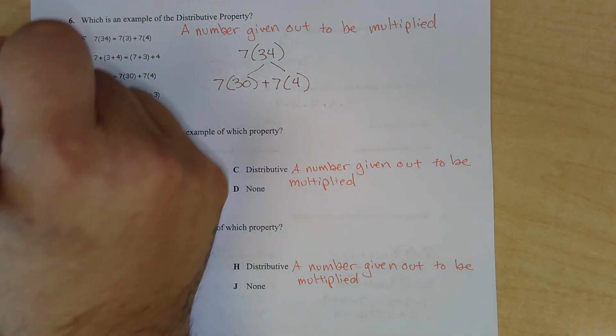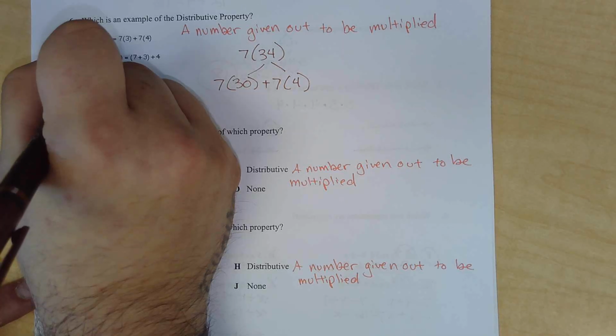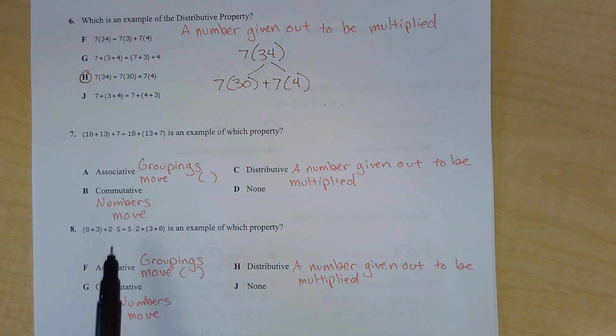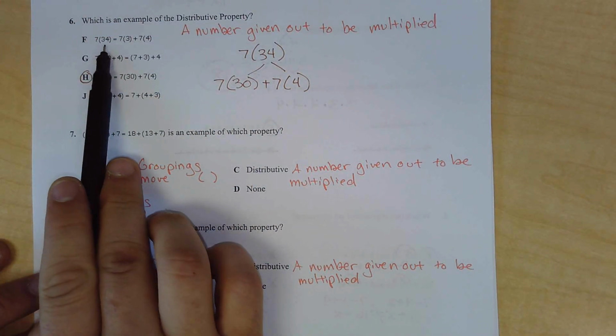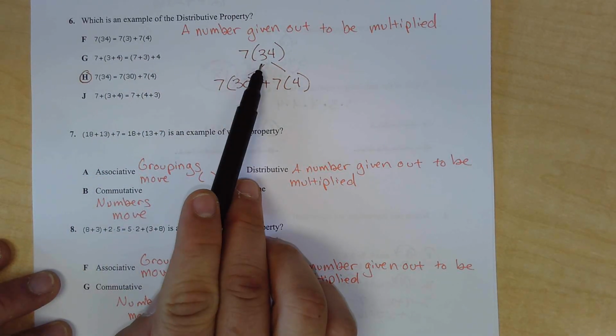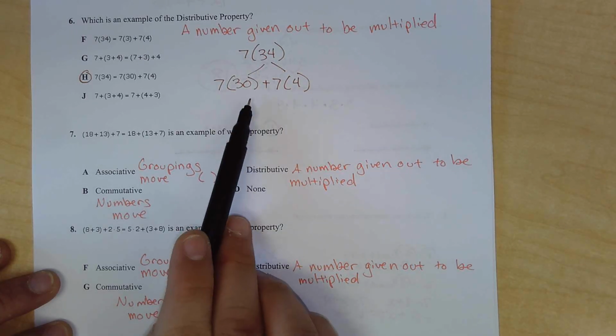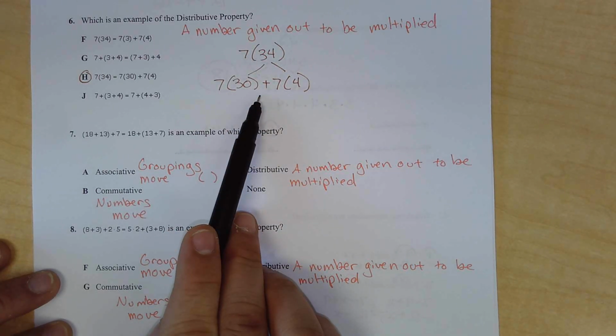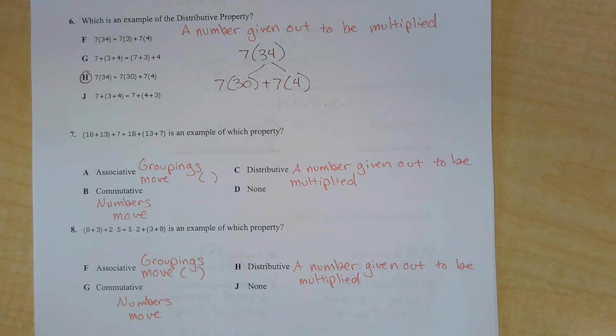I think I see it. It should be H. Now, F is close, but F is 7 times 3 plus 7 times 4. The 3 is in our tens place, and that's why it's 30. Okay? Now, go into the next one.